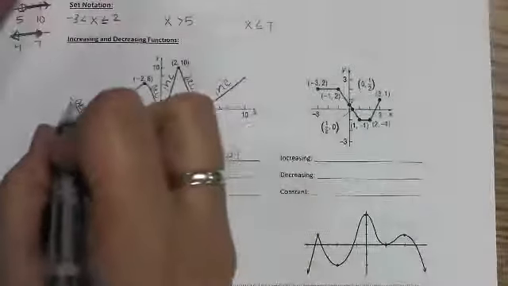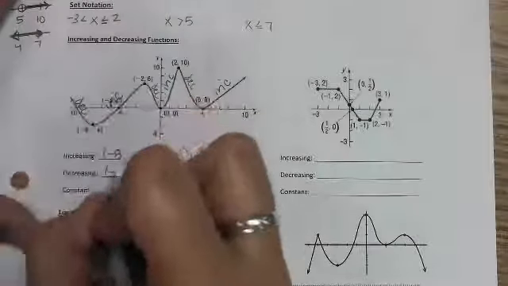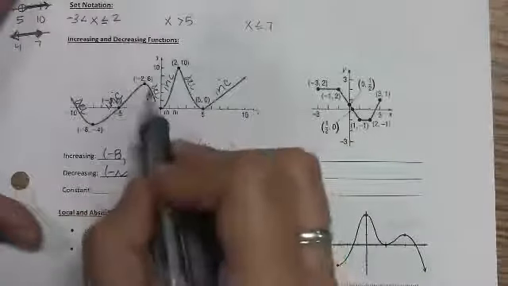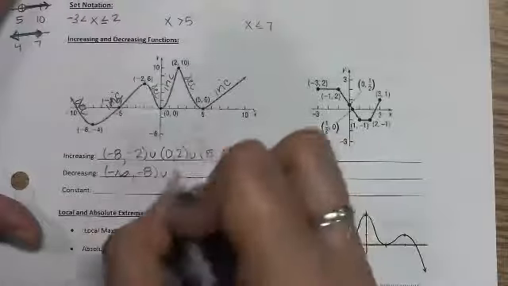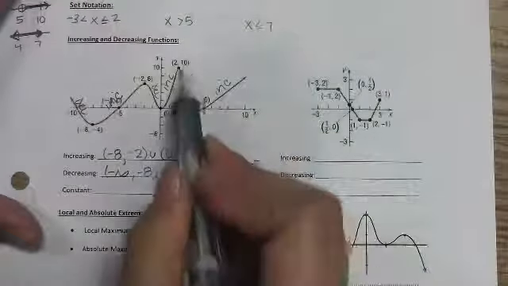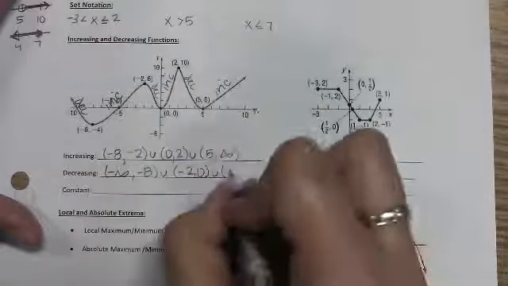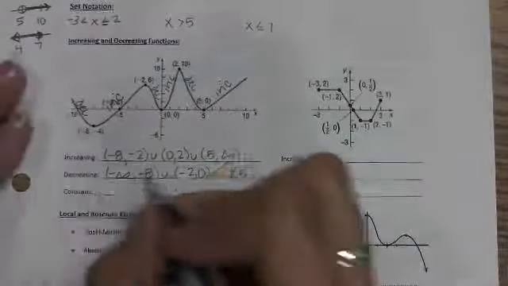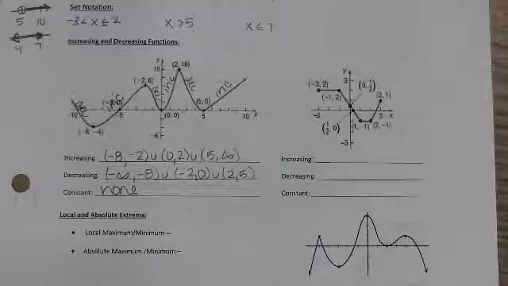For decreasing, we have an arrow to -8, so negative infinity to -8. And then we've got -2 to 0. And then we've got 2 to 5. And this graph has nothing for constant. There's no interval where it's just constant. It's not increasing or decreasing.